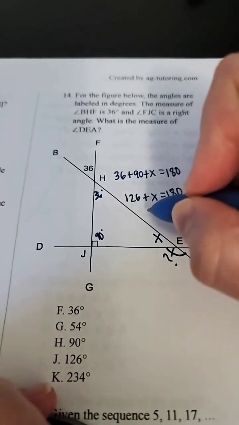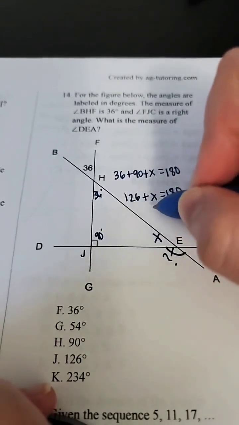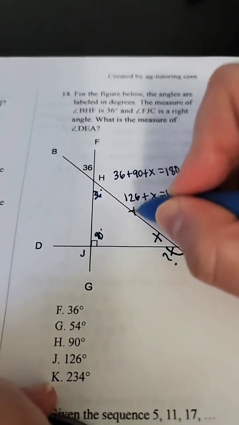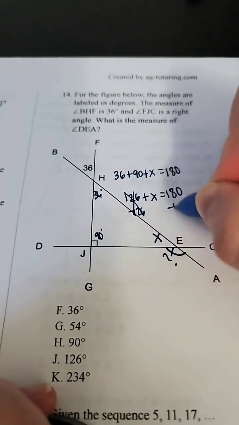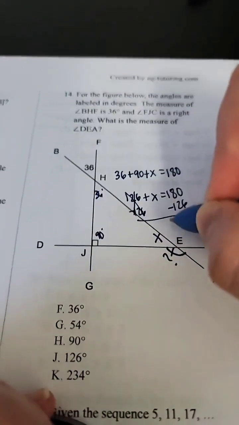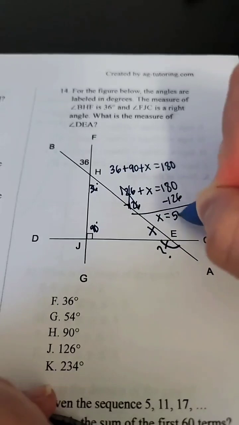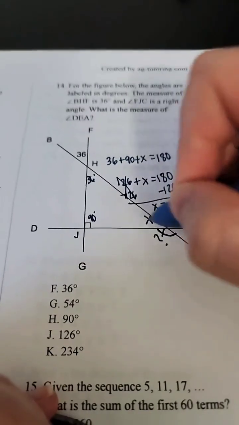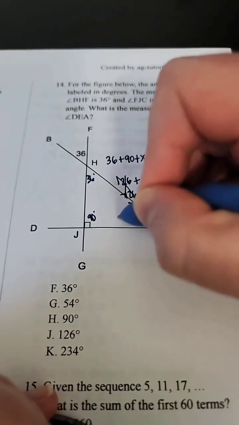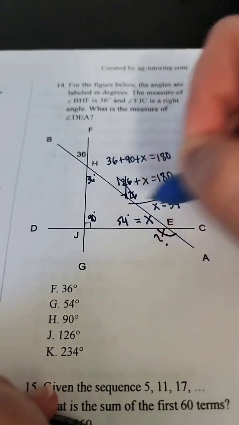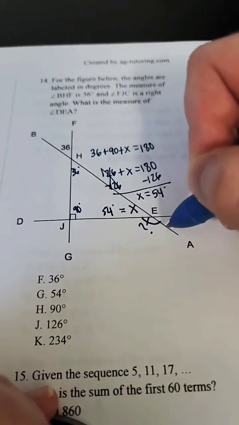Then I'm going to subtract 126 from each side so that I can get x by itself. So it's going to cancel out there. And then I'm going to get that x is equal to 54 degrees. So this right here is 54 degrees. Now remember, we're trying to solve for this question mark angle right here.